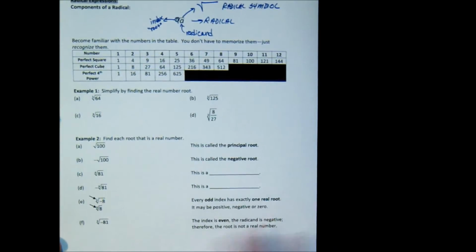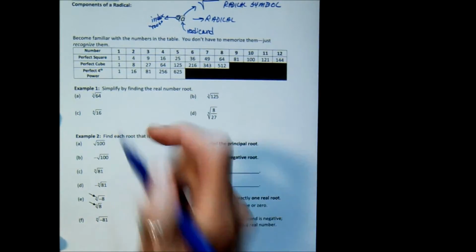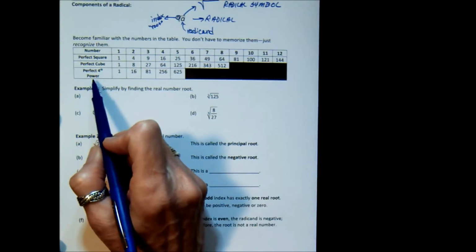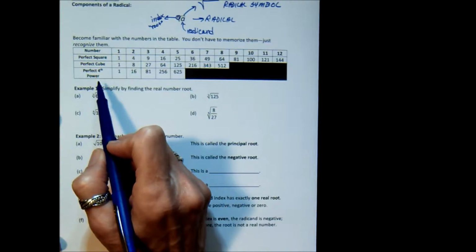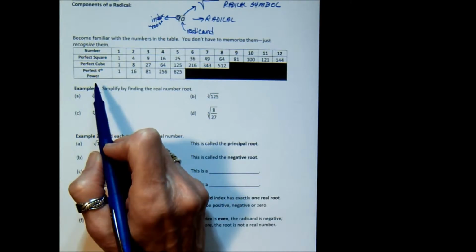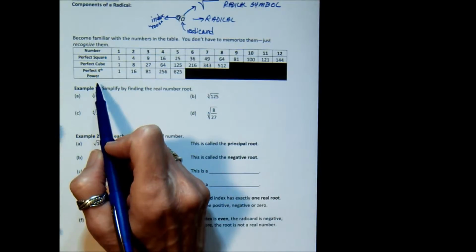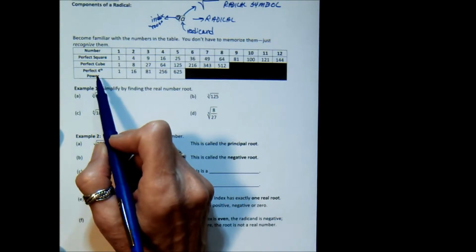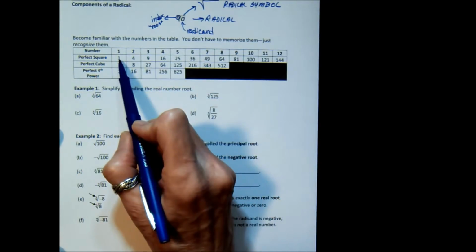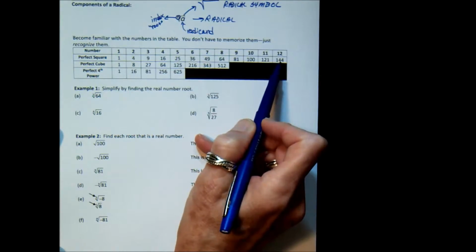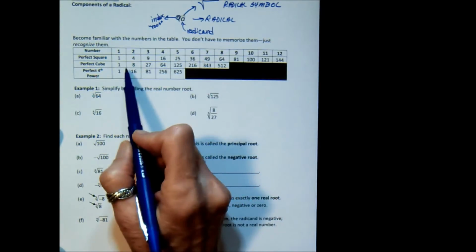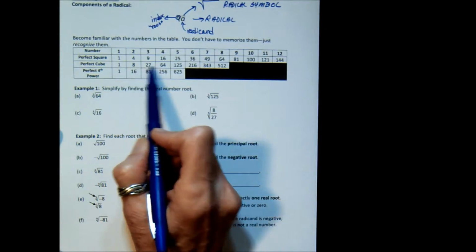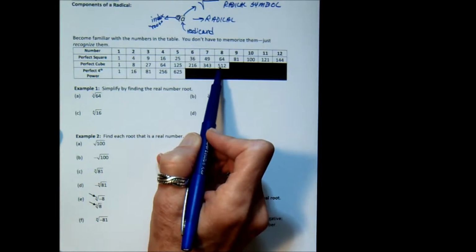Below that, you will see a table, and what I have listed is the first several perfect squares, perfect cubes, and perfect fourth power numbers. Now, this is not something that needs to be memorized, but you do need to be familiar with these numbers so that when they show up, you recognize them as being a perfect power of a base number. The perfect squares go from 1 down to 12 squared, which is 144. The perfect cubes, which would be 1 times 1 times 1, 2 times 2 times 2, etc. I only did up to 512. You notice they get big very quickly.